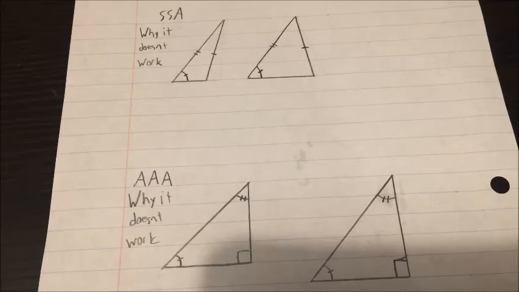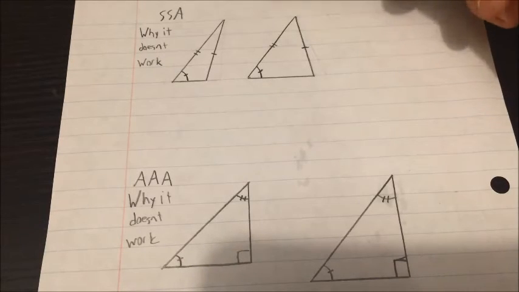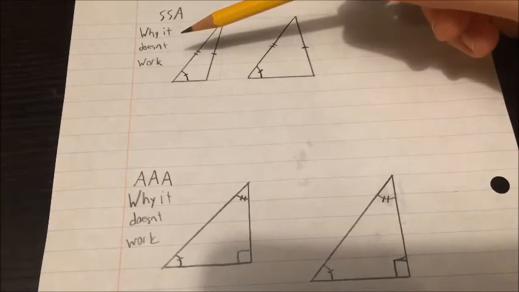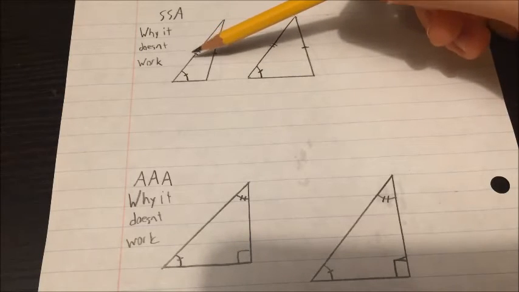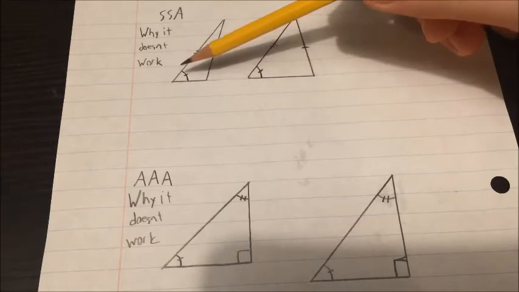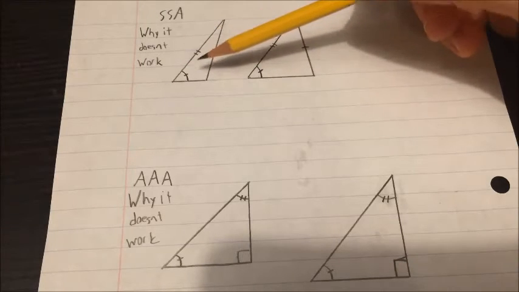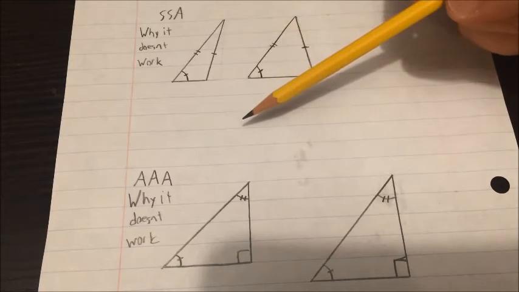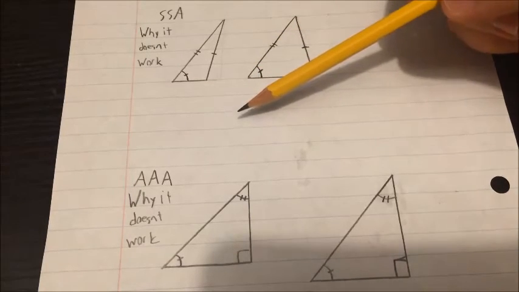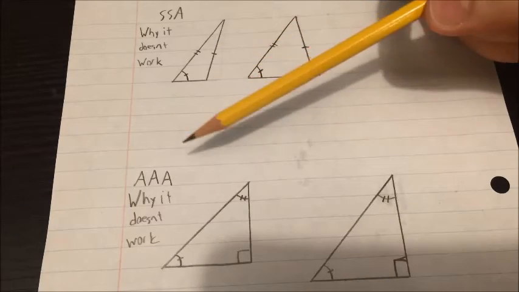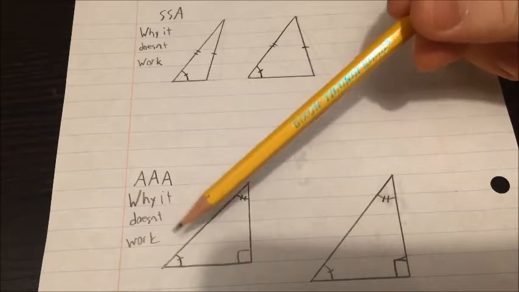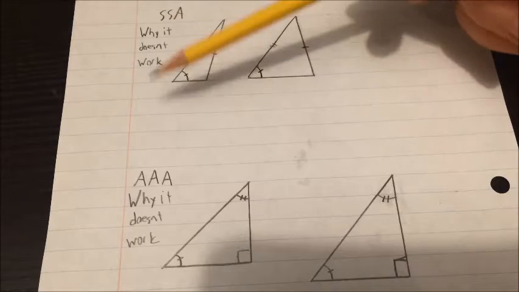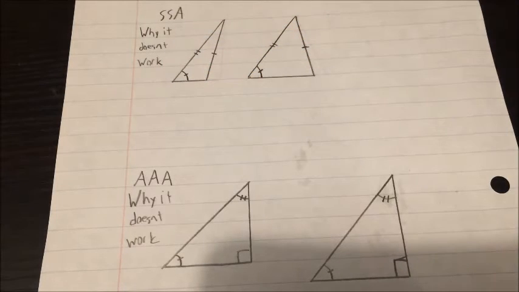Here are two methods of proof solving that do not prove that two triangles are congruent. The first one is side, side, angle. It does not work because, as we can see here, these two triangles have two congruent sides and a non-adjoining angle, and all those three are congruent, but the two triangles are obviously not congruent. The second method is angle, angle, angle. It doesn't work because, as we can see, the three angles of this triangle are congruent, but the sides are not. Therefore, neither of these will work to solve a proof.